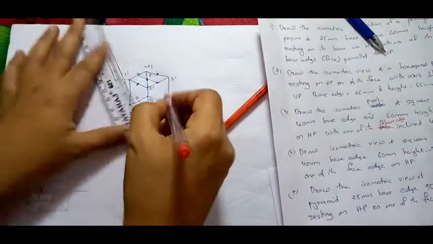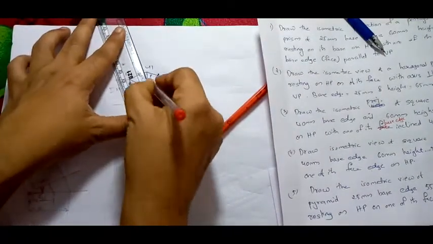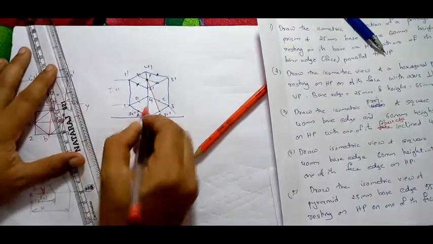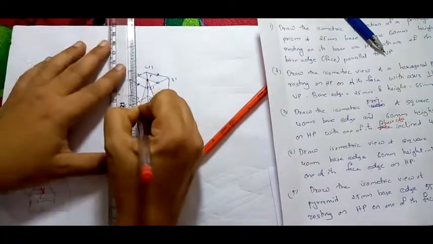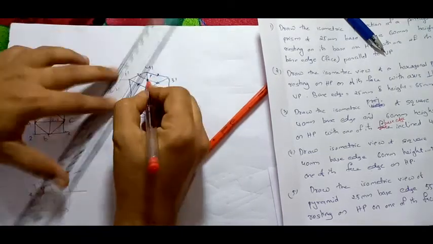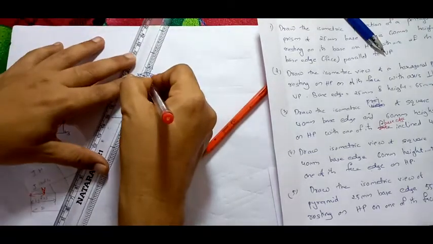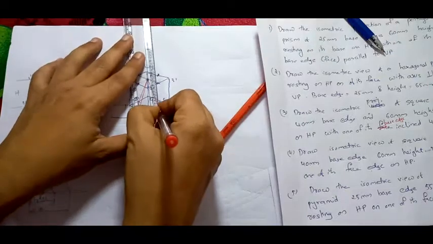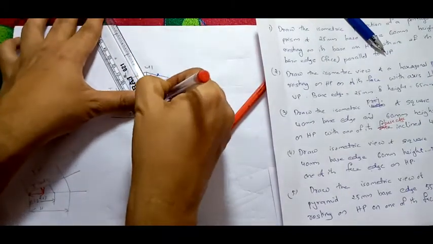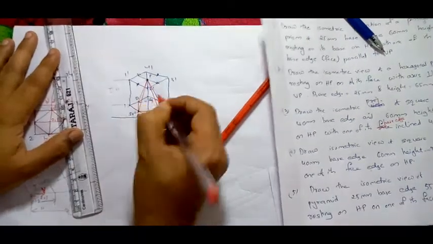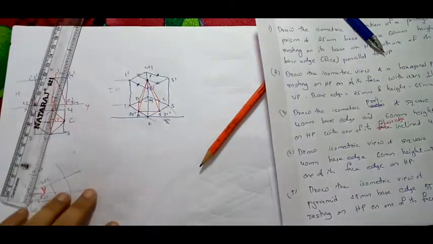Join P with this B, right? Join P with B. Now we'll go to 1, 2. See, join this line. Now that D. Join the D. Now join the C. Dot touch. So that will show you the pyramid, right?